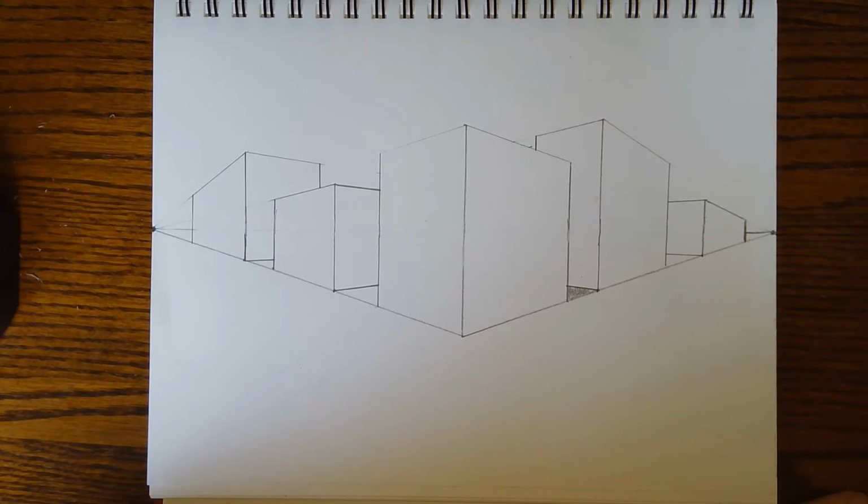Once we have our buildings, we need to actually start making them look like buildings and create a city, not just a bunch of blocks. The first thing that every building needs is a door in order for you to be able to enter. Now, your doors, the top of the door frame, is always going to point towards the vanishing point of whichever side of the building it's on.